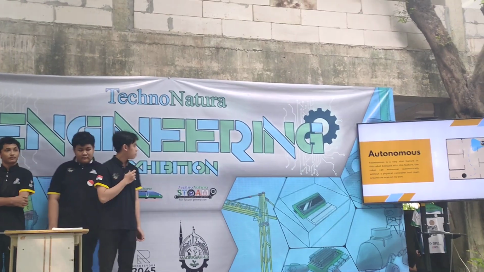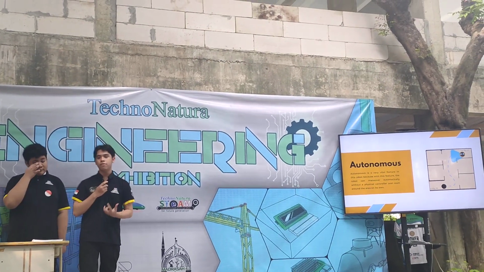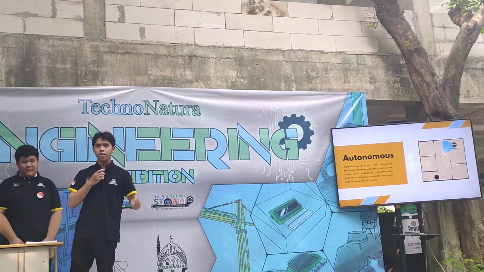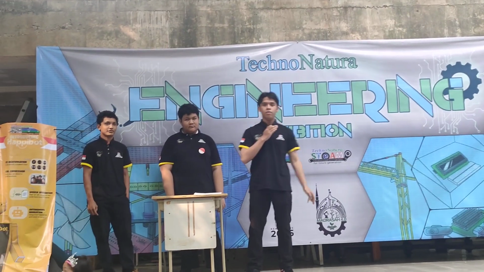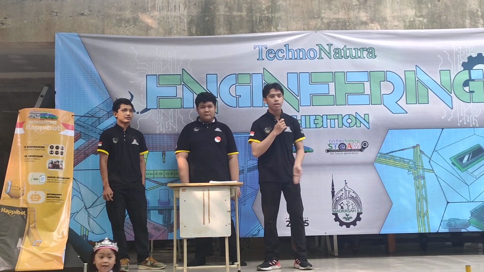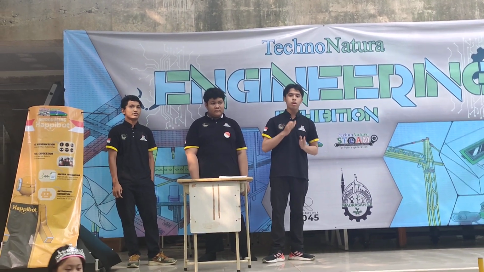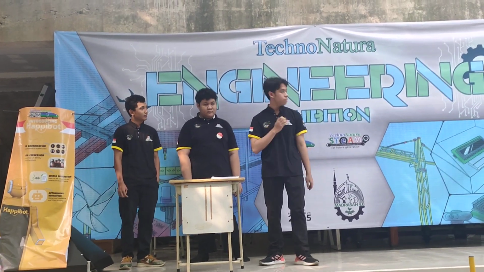So let's talk about the autonomous. The autonomous is a vital feature for our robot that's basically to detect the whole halls or maybe the public areas so that it will do it on its own without being controlled. Next.